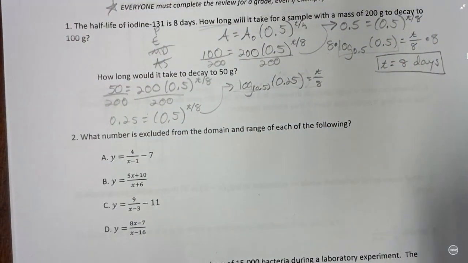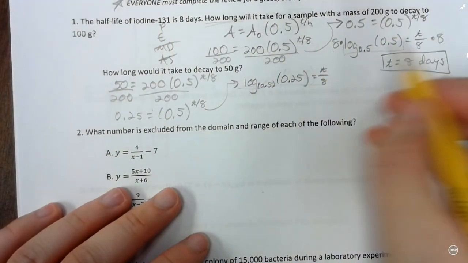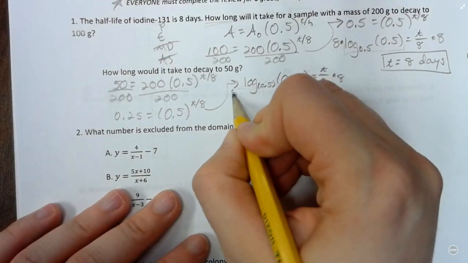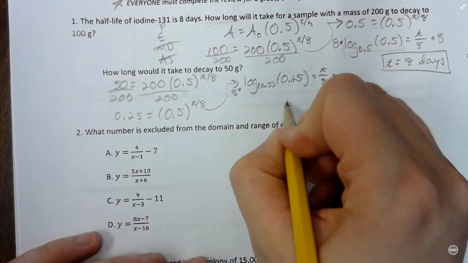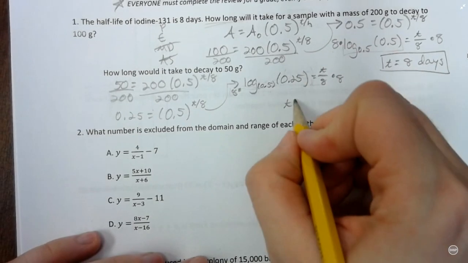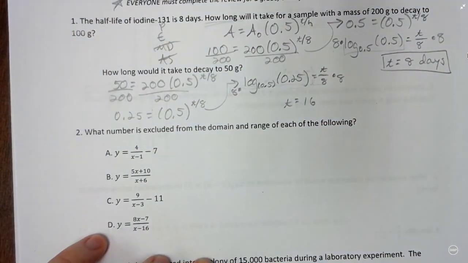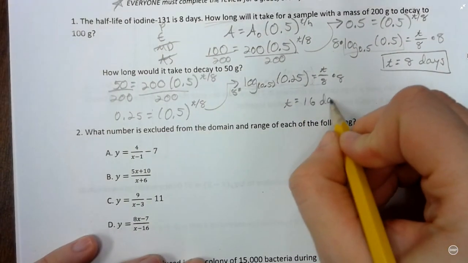Okay, and then multiply both sides by 8 again. And I put that right here in my calculator, and I get t equals 16 days.